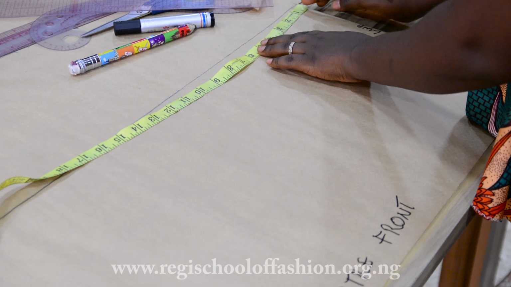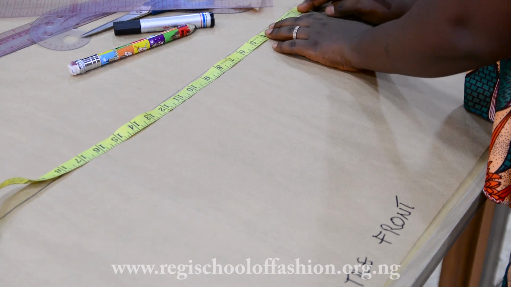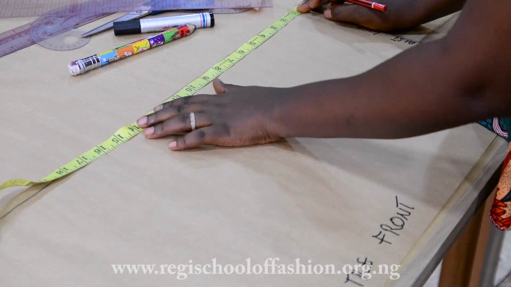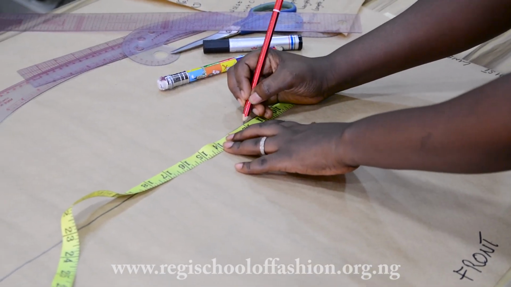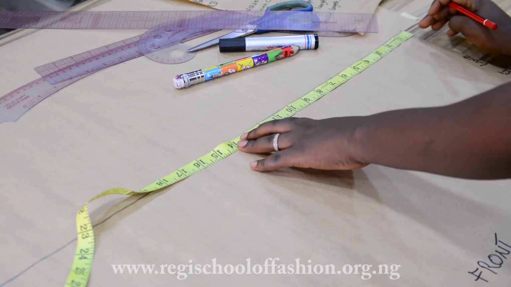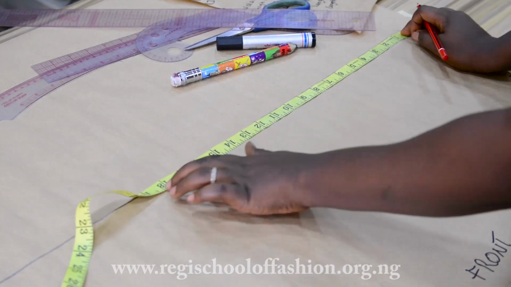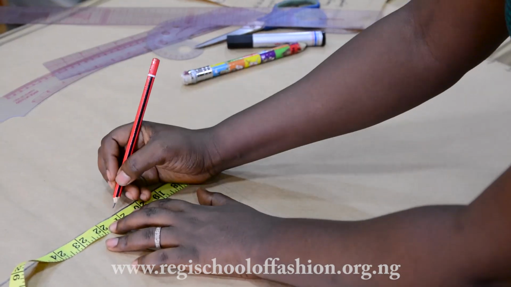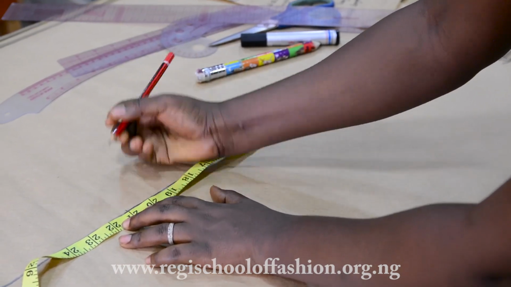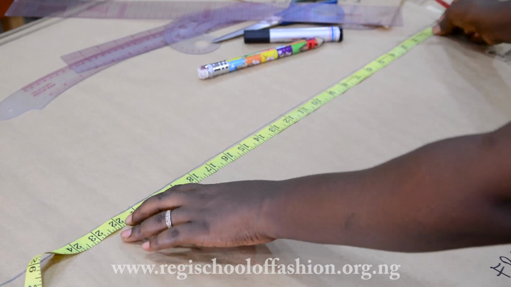So the first vertical measurement I will mark out is the crotch depth. The crotch depth for the front panel is 12 inches. So I'll mark out 12 inches, followed by the knee length. The knee length is 21 inches. Then I will extend it into a straight line.